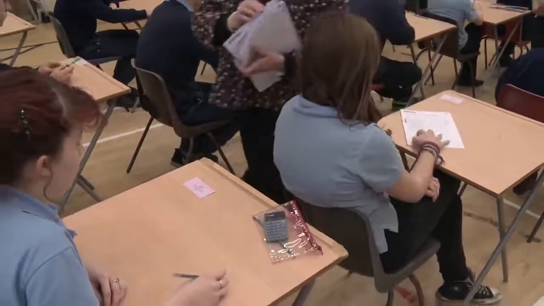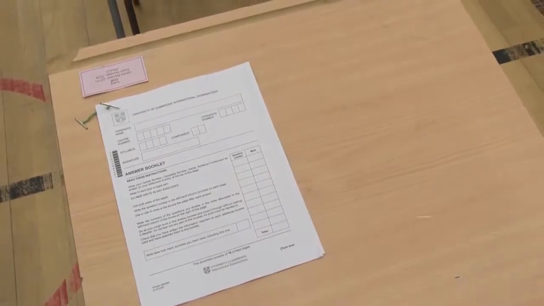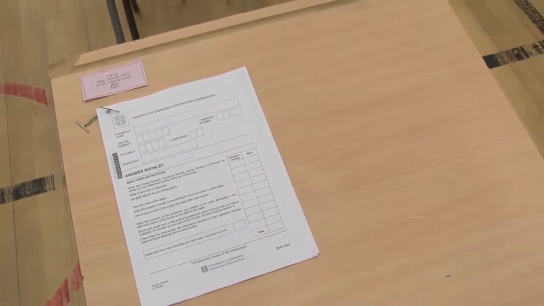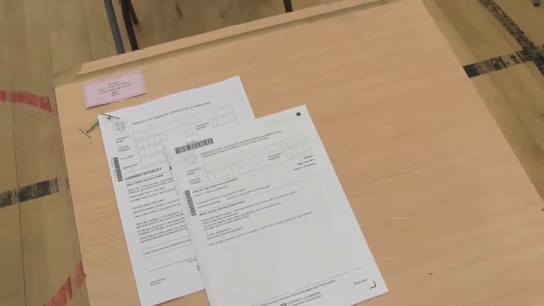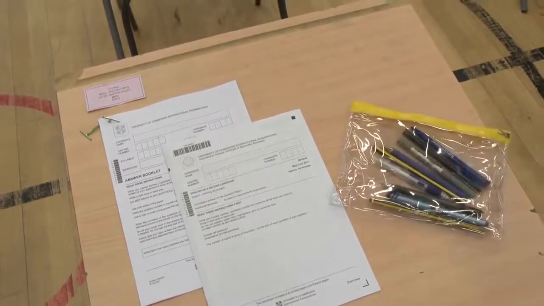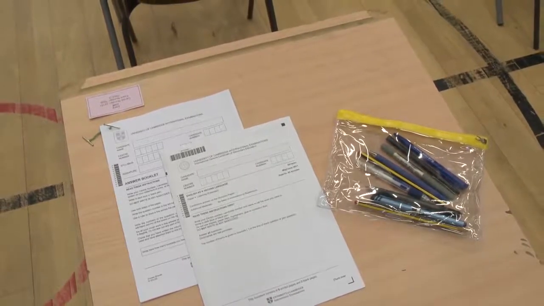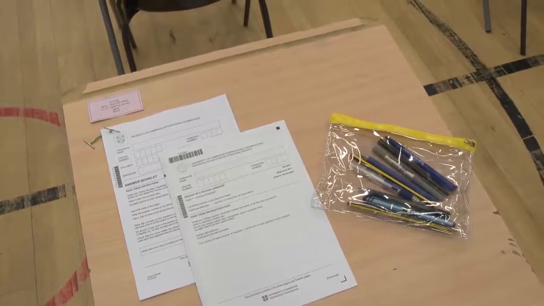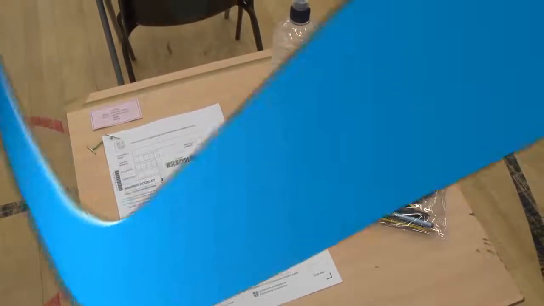Each candidate should have the following on their desks: an answer booklet or answer sheets, if they are not writing directly onto the question paper, the question paper facing upwards, their authorised equipment, pens, pencils, rulers, in a see-through pencil case or bag, or loose on the desk, their candidate number, and any other authorised equipment.